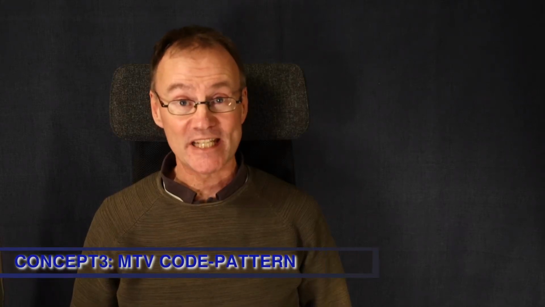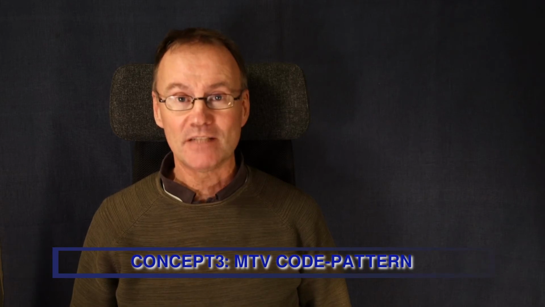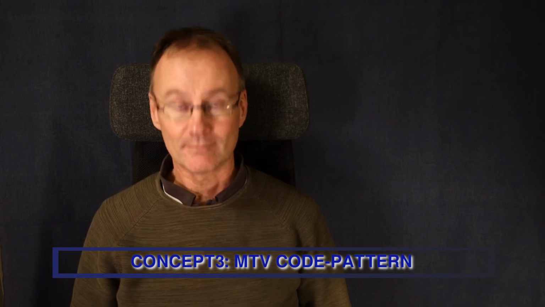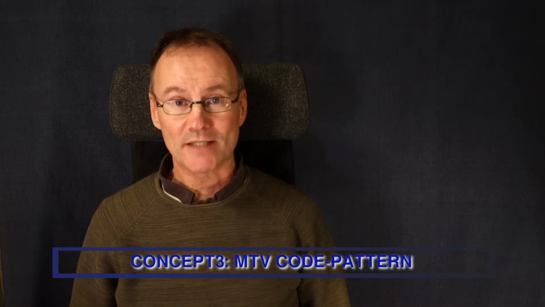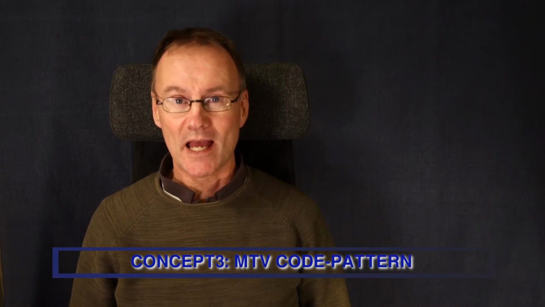Concept 3. The MTV code pattern. The MTV code pattern that is used in Django has a more famous relative that looks kind of the same. That is the MVC code pattern, the model view controller.